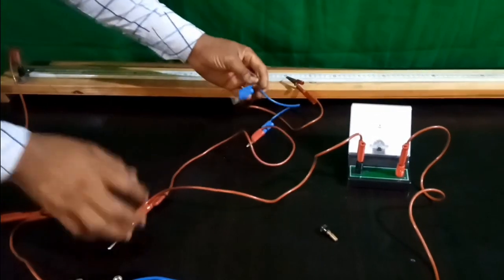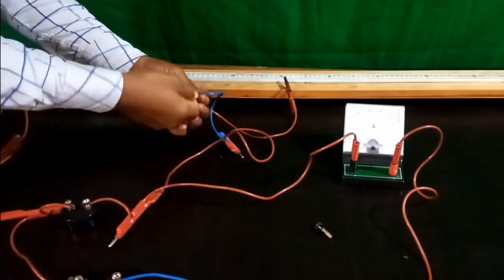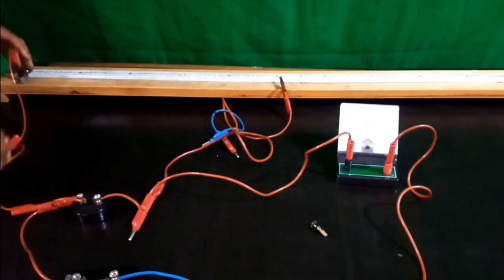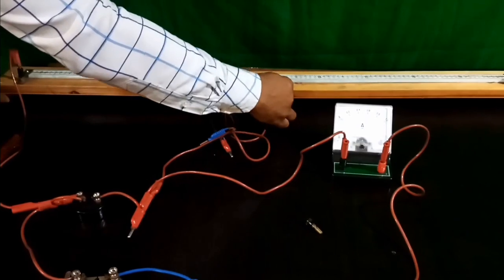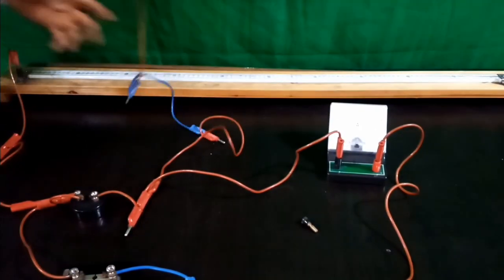Of course, that is in parallel. I need to tighten all these terminals to ensure that my connection is good enough.